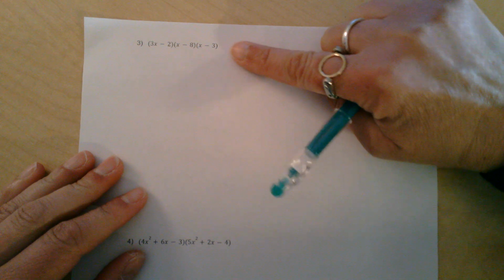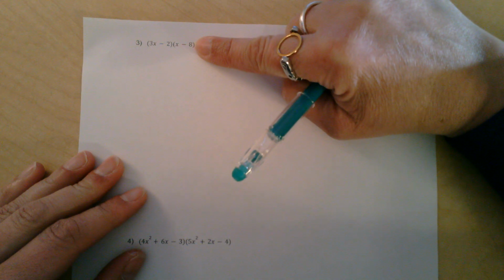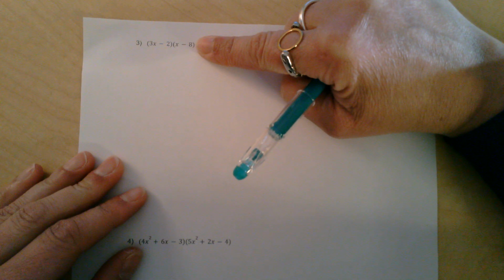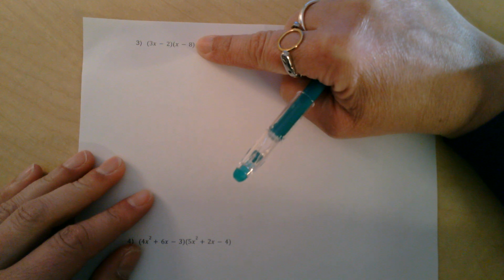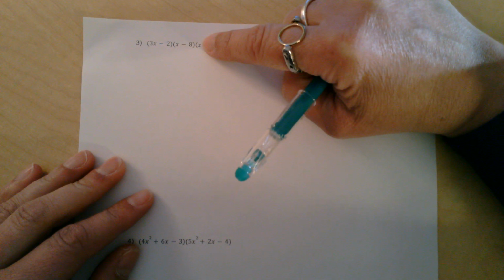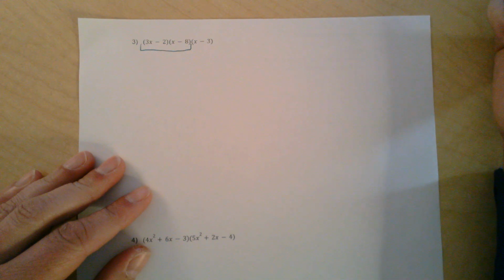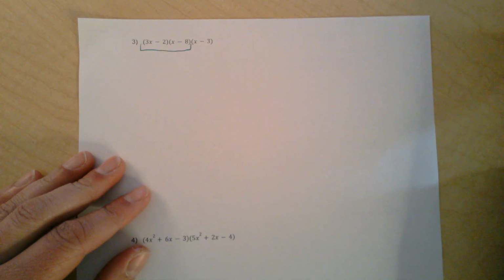Okay, so let's do this. First, I am not going to worry about this x minus 3. I'm just going to approach this as 3x minus 2 times x minus 8. That's it. We will come back here just like we have been, but I'm just going to concentrate on these first two. You can only do 2 at a time. Don't try to do all 3.